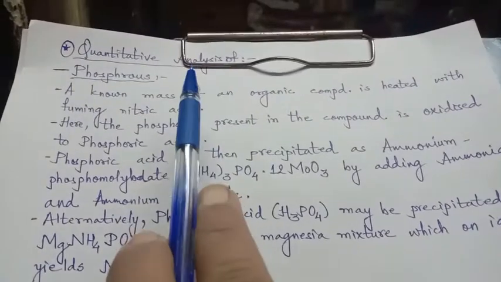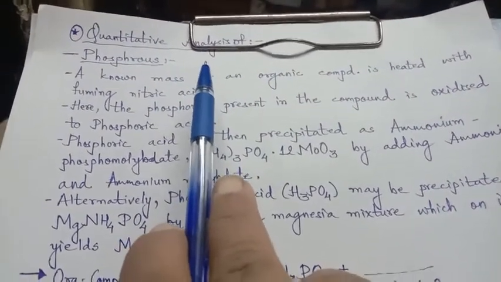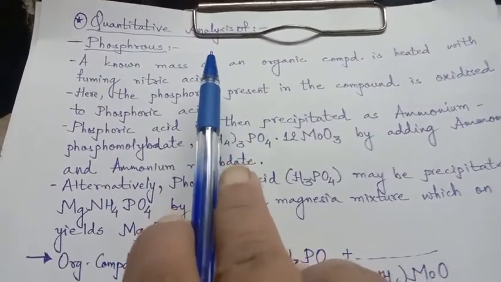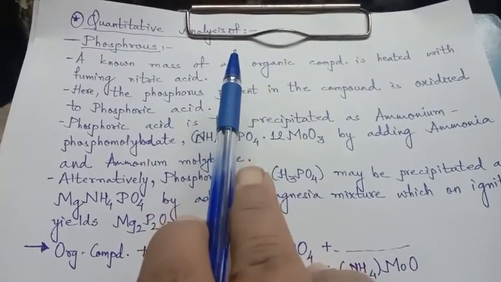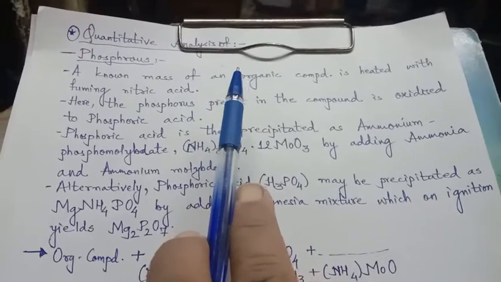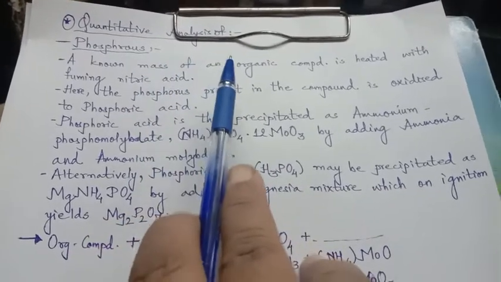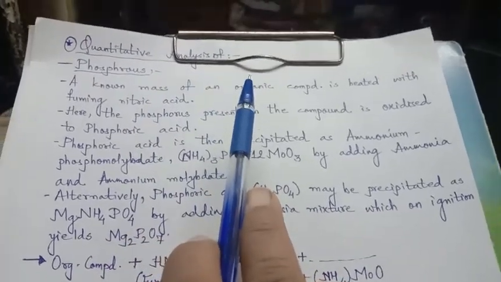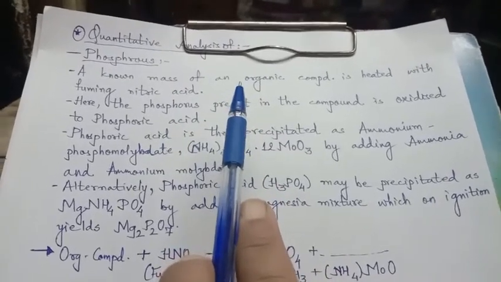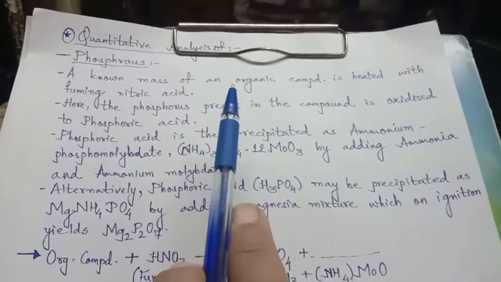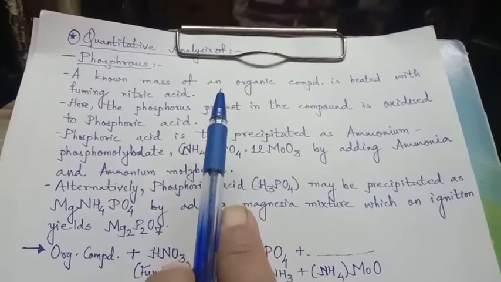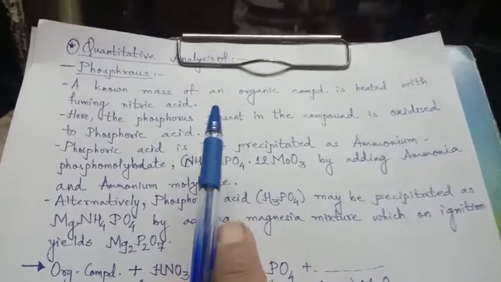Good morning, dear students. In the last video we saw the quantitative analysis of halogen and sulfur. Today we will see the quantitative analysis of phosphorus and oxygen, and it will be our last topic of the chapter. Then half of the exercise is remaining, half we have already solved. Then we will start with the new chapter, right?